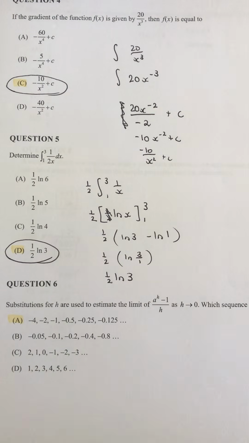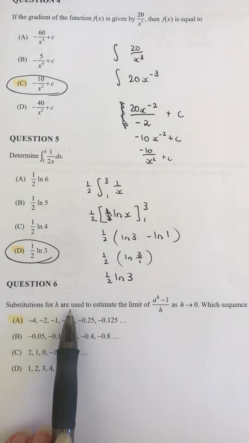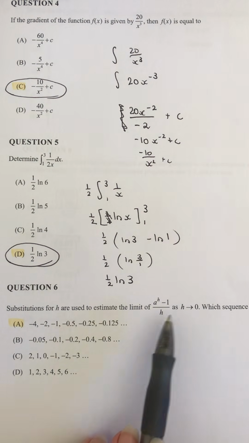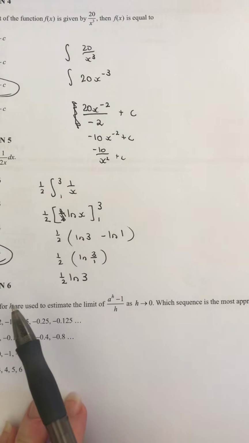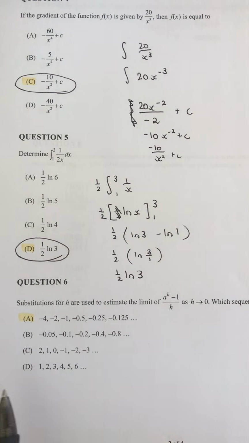For question 6, a little bit of an unusual one here. So we've got substitutions for h are used to estimate the limit of a to the power of h minus 1 over h as h approaches 0. Which sequence is the most appropriate? So I'm looking at the lines going, okay, well, if we're putting in the substitutions, we want to be approaching 0. So we want something that's going to 0.